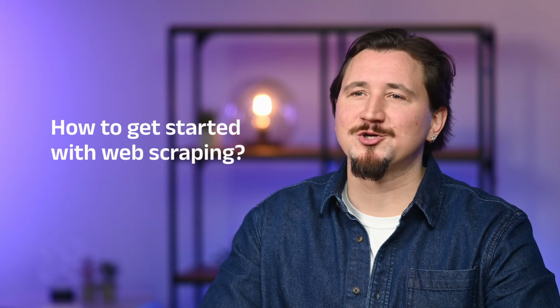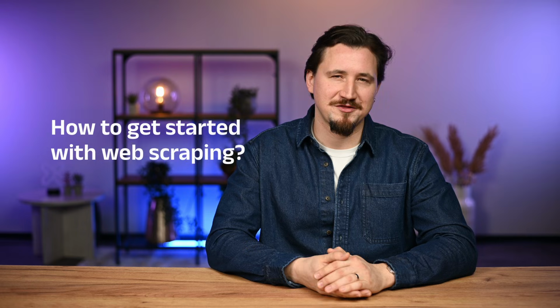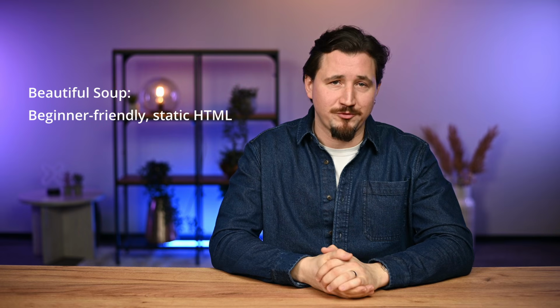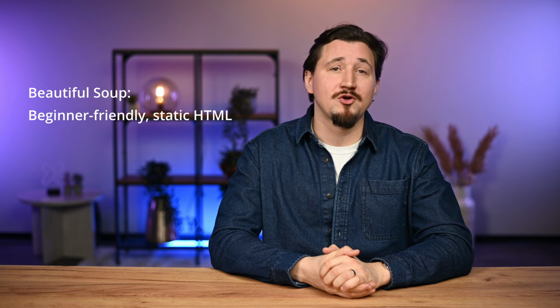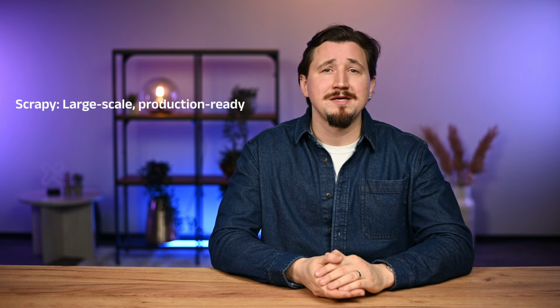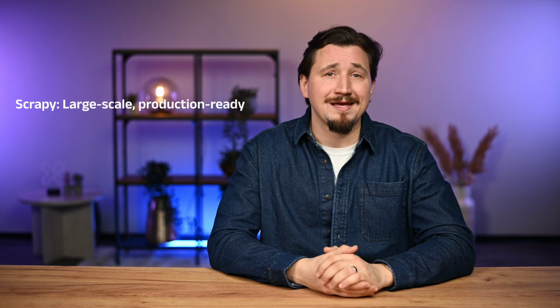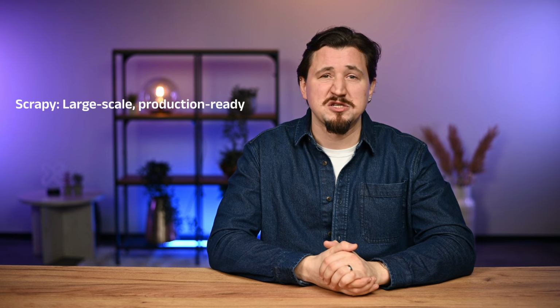So, how do you actually get started with web scraping? There are several approaches, and the right choice depends on your technical skills, the scale of your project, and the complexity of your target website. For developers who want complete control, programming libraries are the way to go. Beautiful Soup is a great starting point. It's beginner-friendly and works well for parsing static HTML or smaller projects. When you need more power, Scrapy is built for large-scale scraping and can handle thousands of pages with ease.